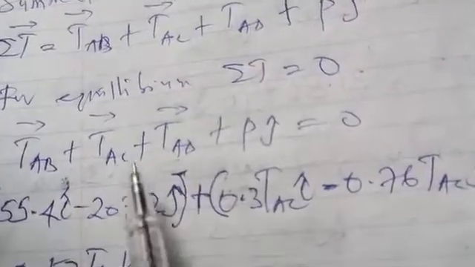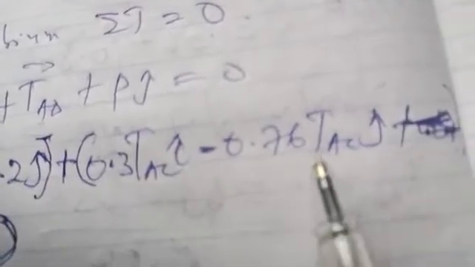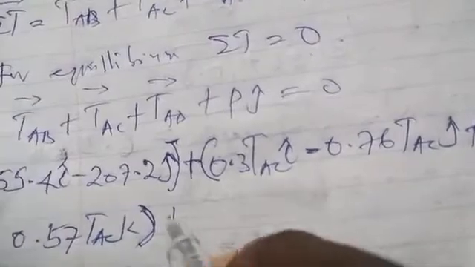So we add up tension in cable AC, and that's 0.30 TAC I minus 0.76 TAC J plus 0.57 TAC K. So plus, we'll now add up the tension in cable AD. I think that should be the last equation, which is this.